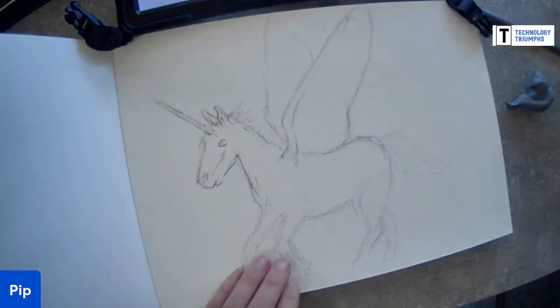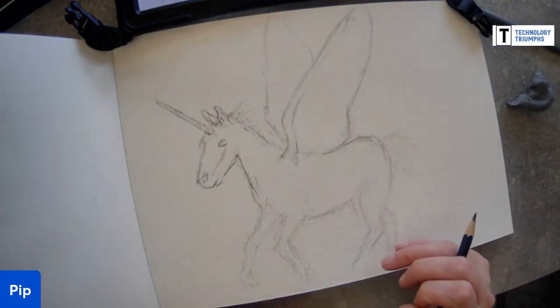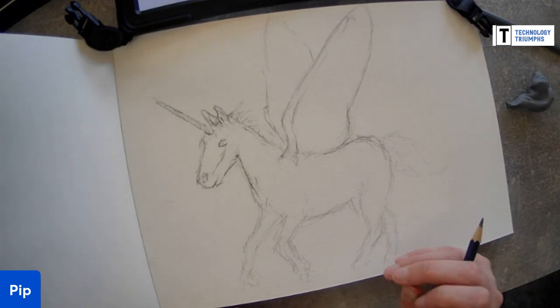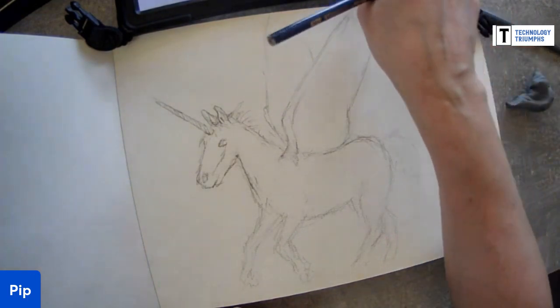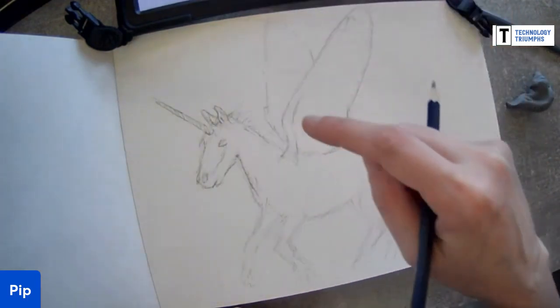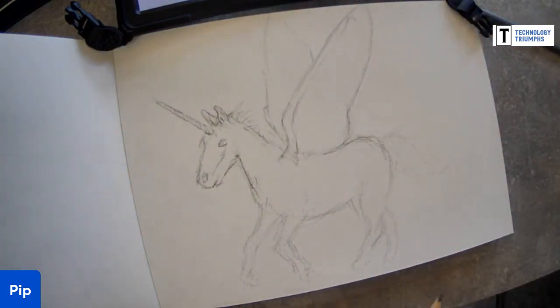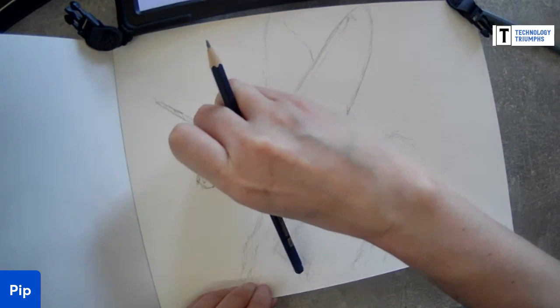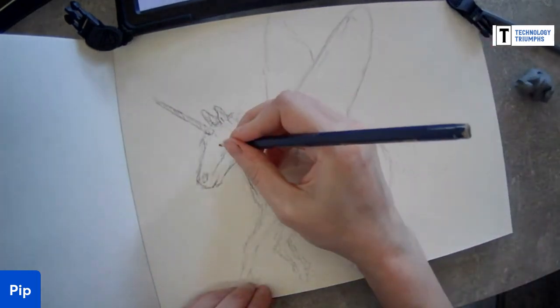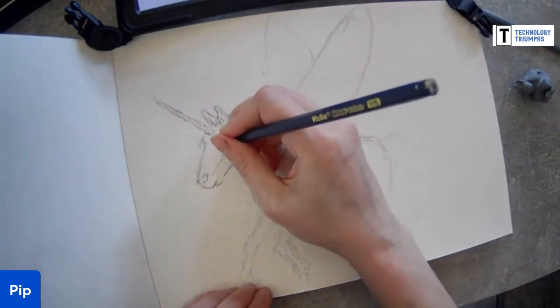I feel like I've done my wings too big. No, I think that's good, Michael. Keep going with it. I was meant to do a mane though, so I'm going to use the horn to make room for the mane. Yeah. So now I'm going to try and get this eye in.